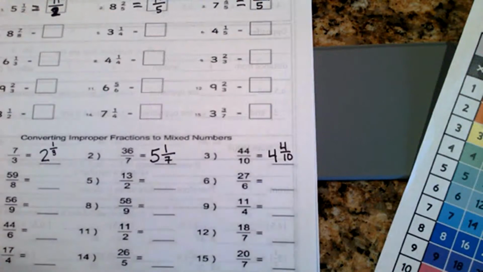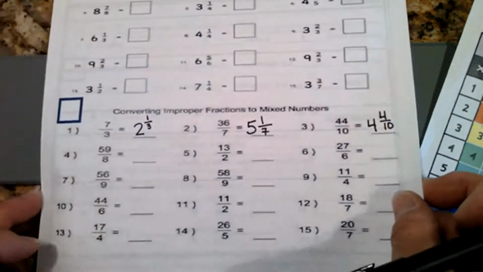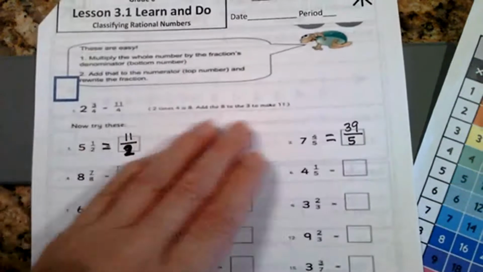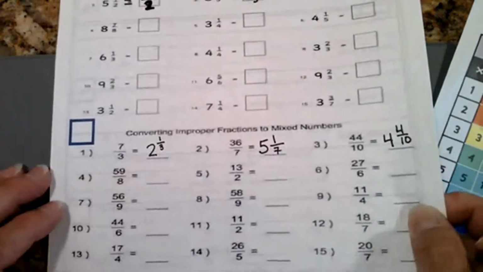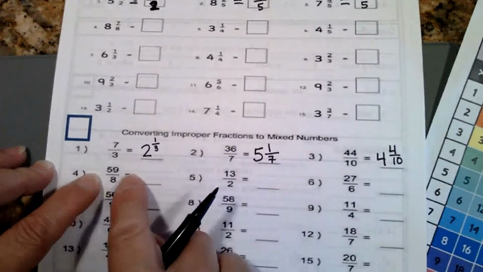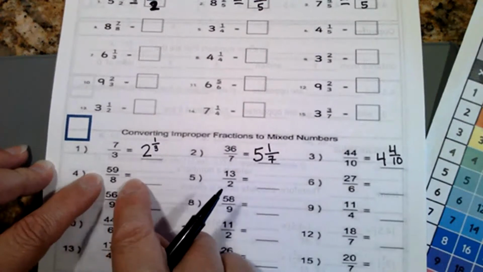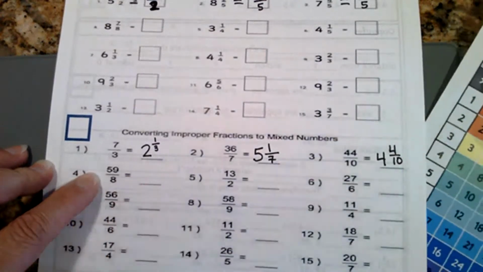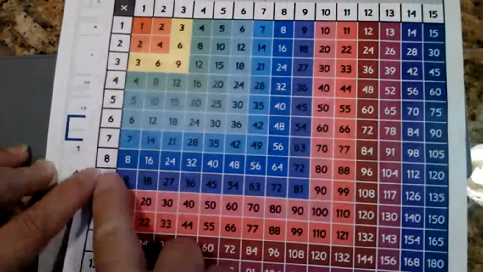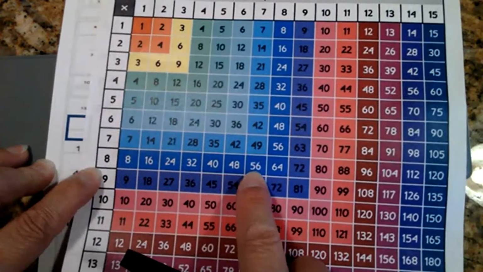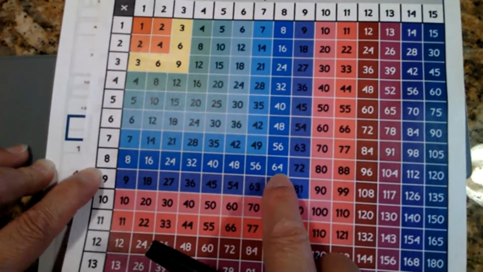Okay, I'm going to do one more, and then I'm going to let you do the rest. Okay, let's do one more. 59 divided by 8. So we need to look at our 8s. There's 56. 64 is too big.